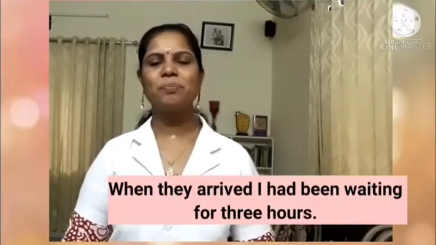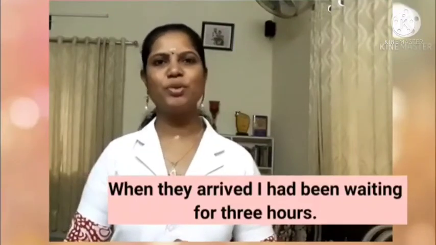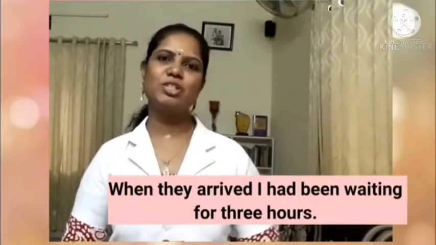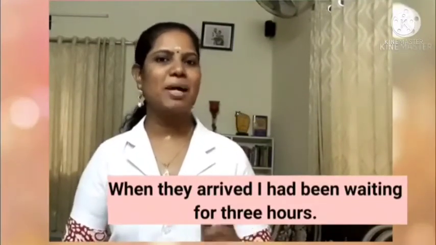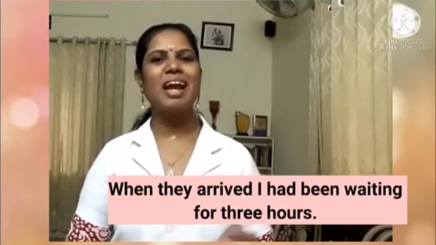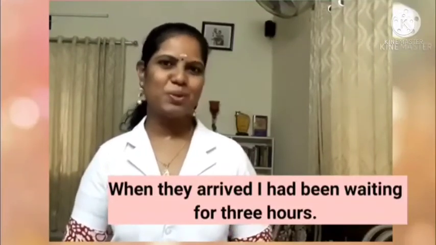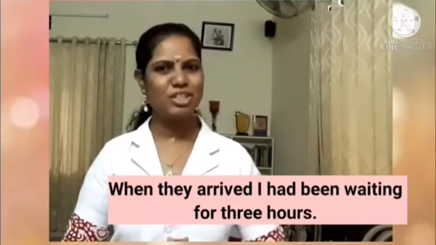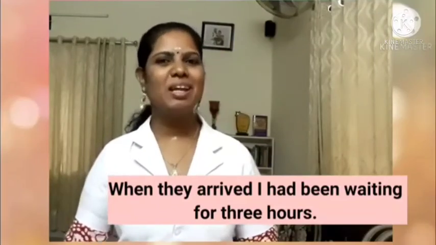Okay, in the first sentence, when they arrived, I had been waiting for 3 hours, the verb form that shows past perfect continuous tense is had been waiting. You have to use had plus been plus verb plus ing to denote an action in the past perfect continuous tense. So I hope you understood all these forms of the present tense and the past tense. I hope it's all clear.